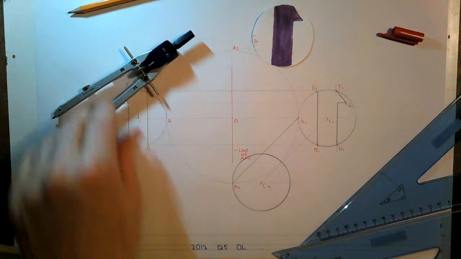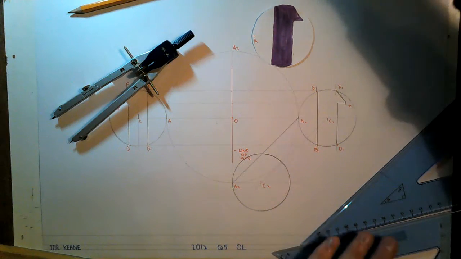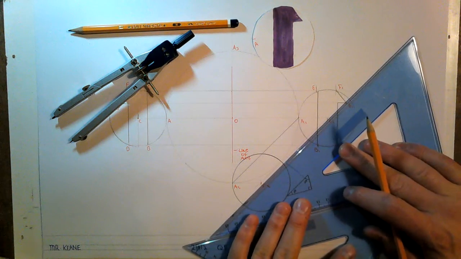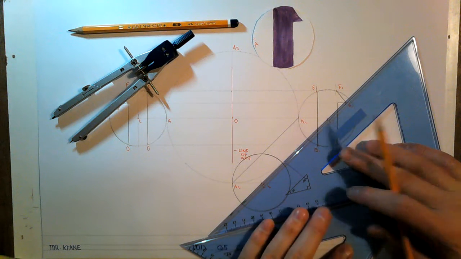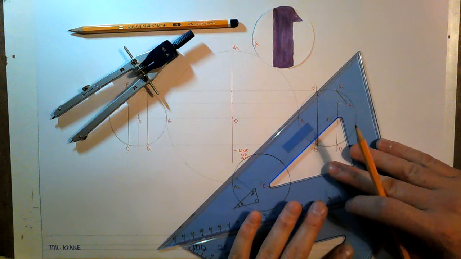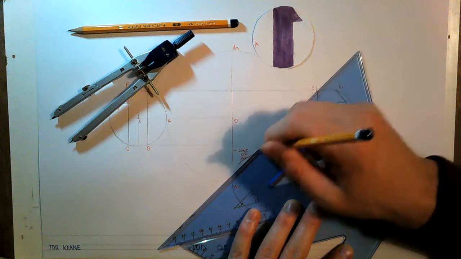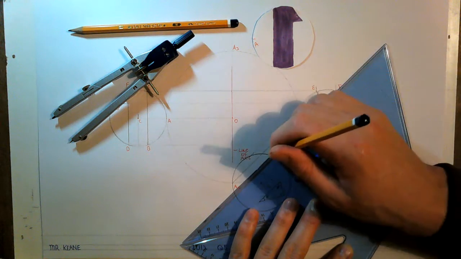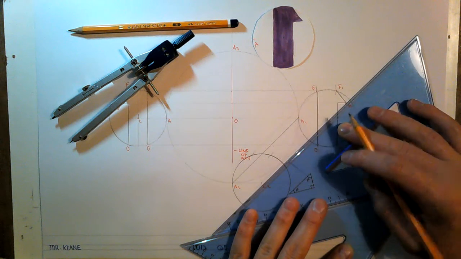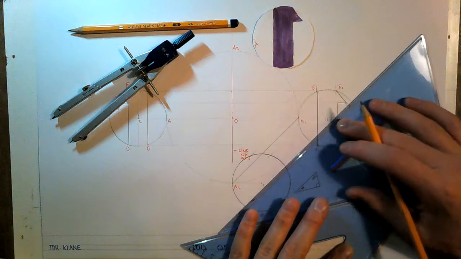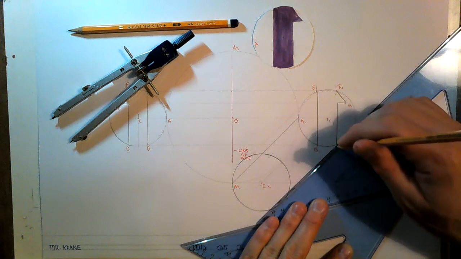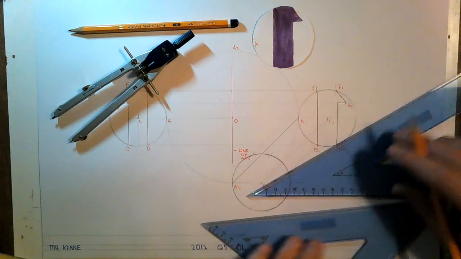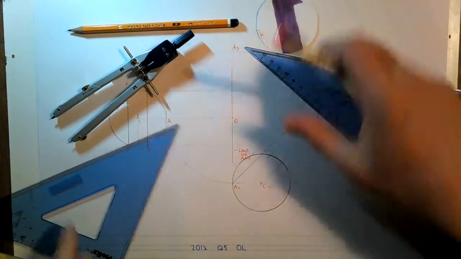Okay. Now to bring down a few points. Let's bring them down till they intersect the circle. You can bring down E, bring down F, bring down G, bring down D, and B. Okay, so let's label them again.